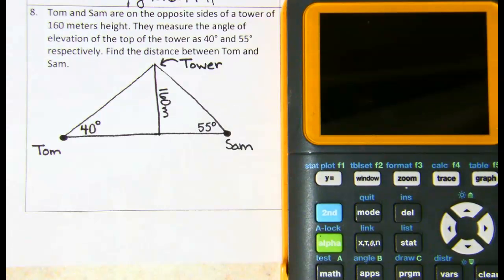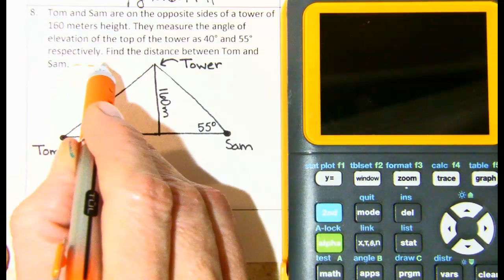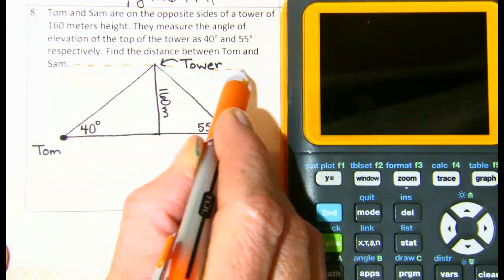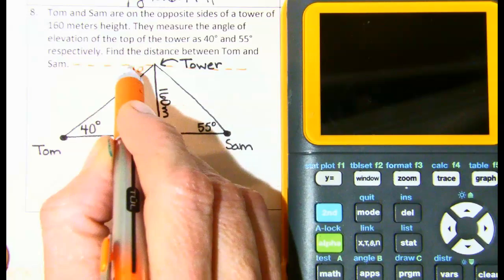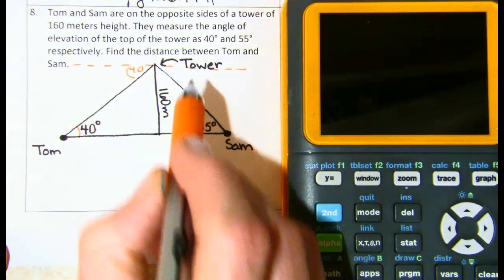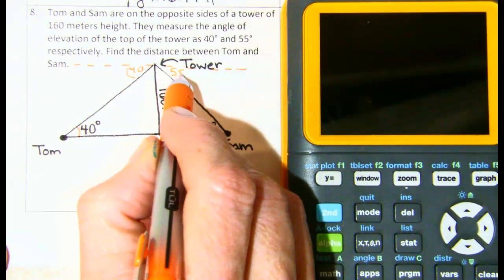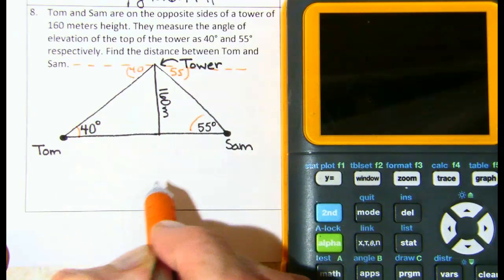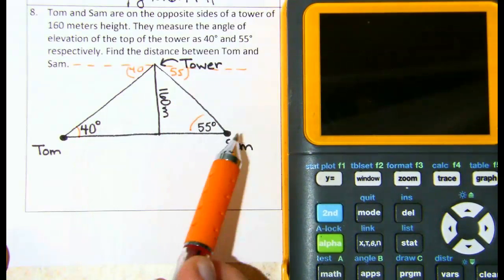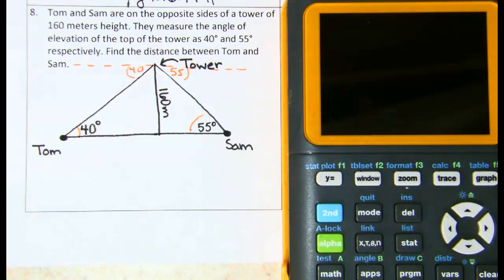A lot of times you get confused with this, but you've got to keep in mind, if we've got eyesight up here, that 40 is that same thing, and that 55 moves down here. So that's why I've got 40 here and 55 here. It's the alternate interior angle relationship. Now, it says find the distance between Tom and Sam.